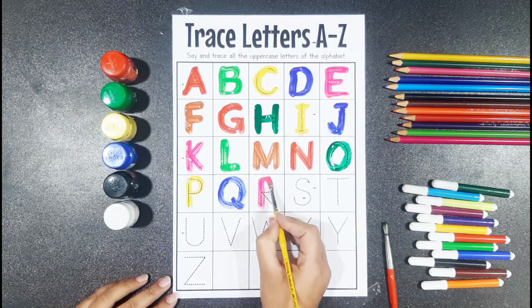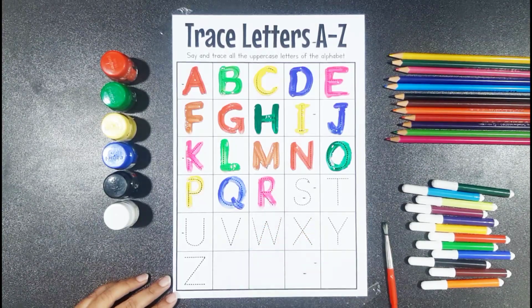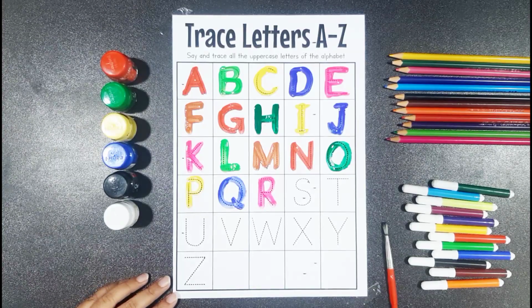R. Pink color. R for rabbit. R for rabbit. Pink color. R.